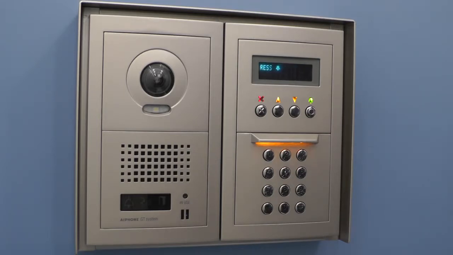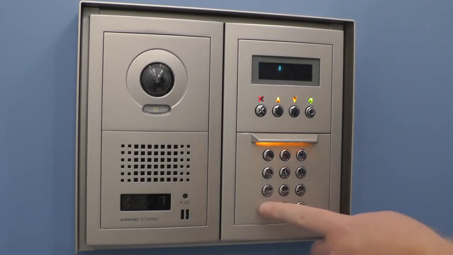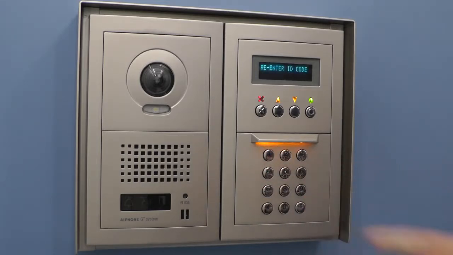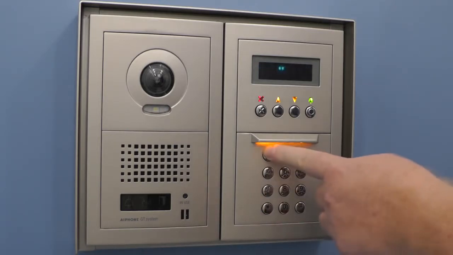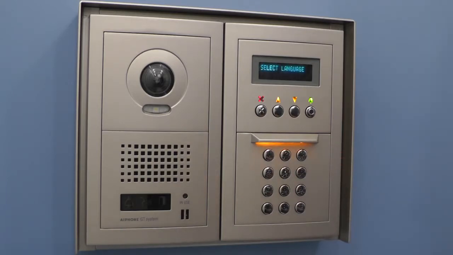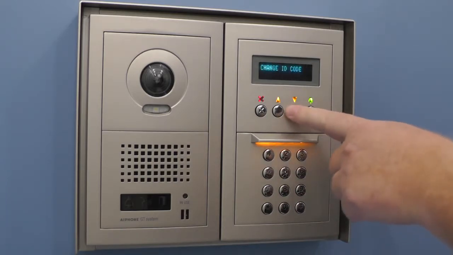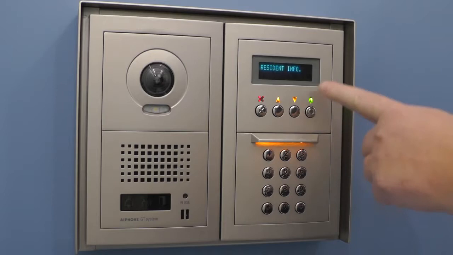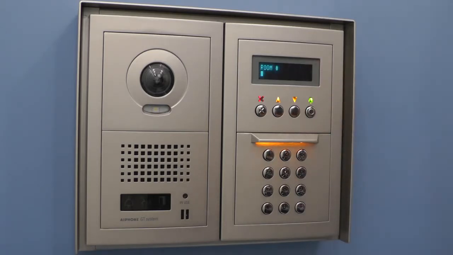To log into the digital scroll using the GT10K keypad, enter #*1111. The GT-NS module will respond with Re-enter ID. Press *1111. Use the down arrow to scroll down until you see resident info displayed on the screen. Press the green bell button to accept and enter this menu.